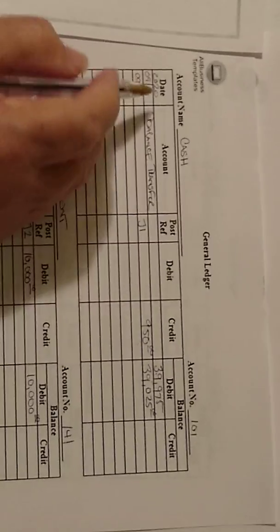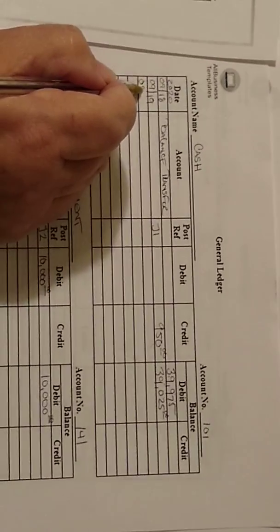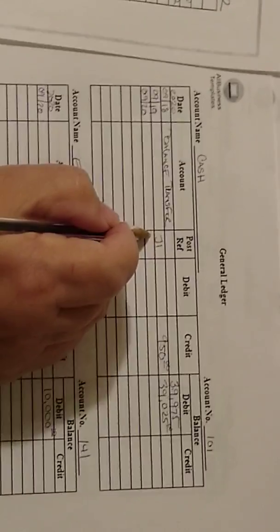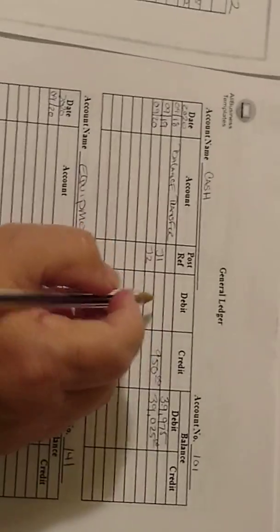And then, of course, we bought the equipment for cash. So actually, this is the one where we spent $2,000 in cash, and the rest went on to accounts payable. So over here for cash, we spent $2,000 on it. So go over here to cash, and we're going to put the date, 0920, and J2, and we're going to credit, because we're spending this cash, $2,000.